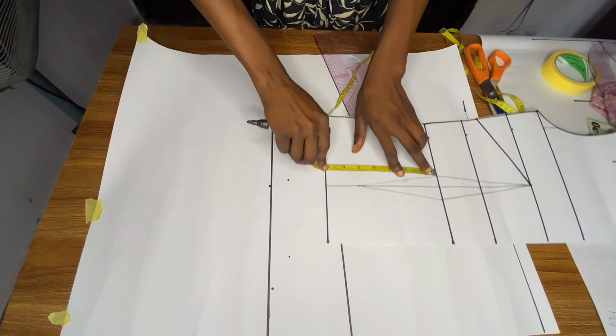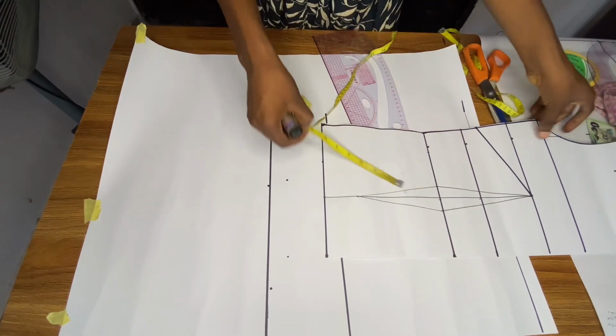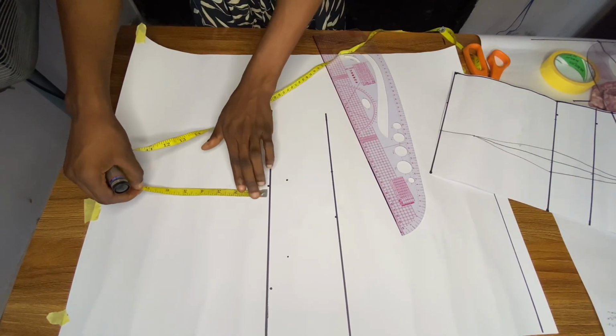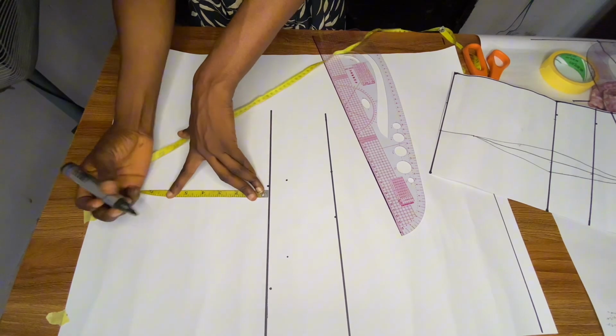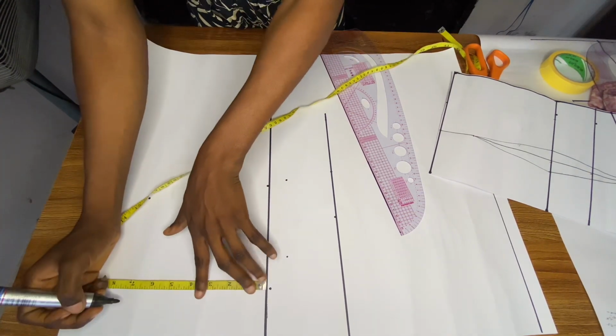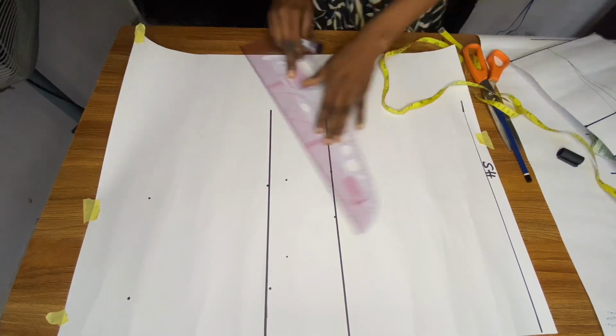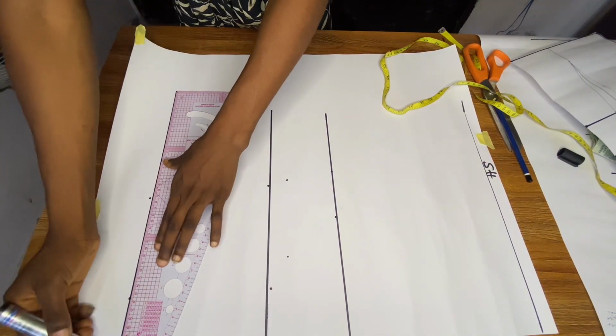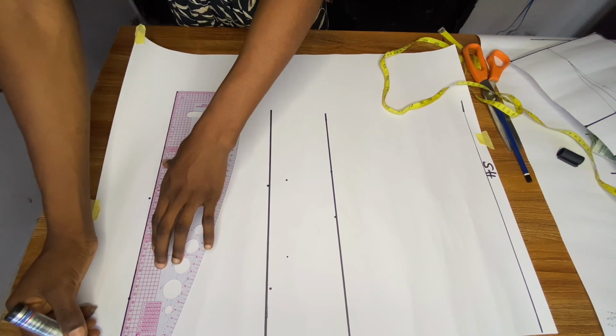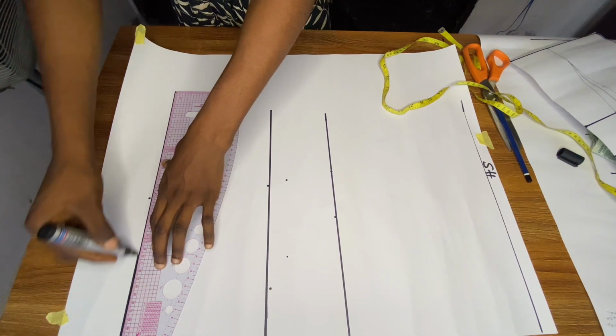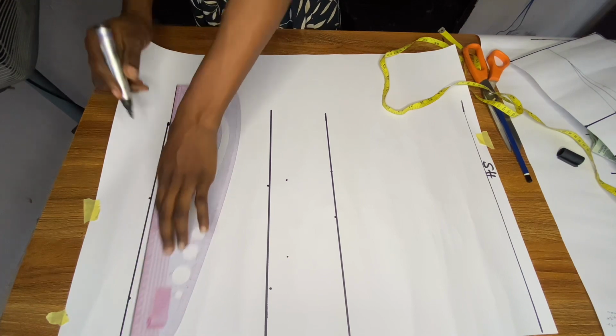And I have 7 inches here. So I've measured, and now I'm going to place back the measurement, the inches, right here on the back bodice. And I will as well draw a line across. This is it.